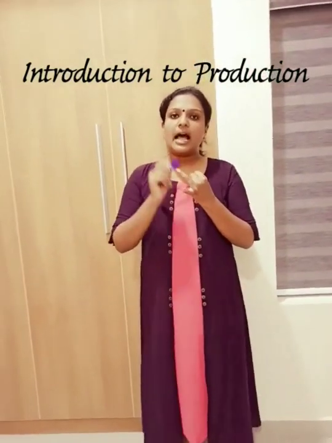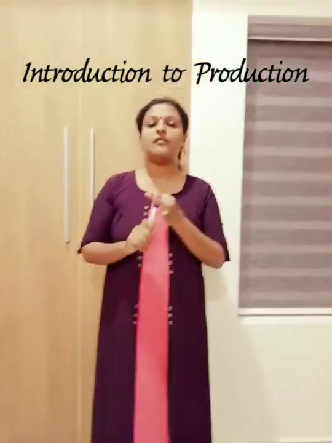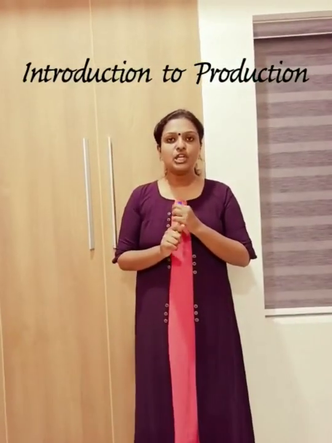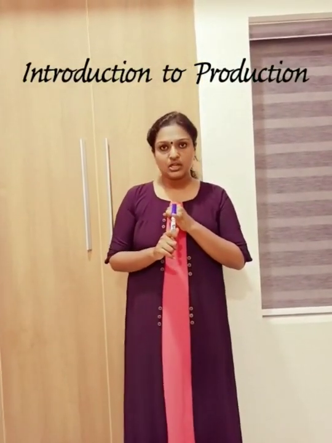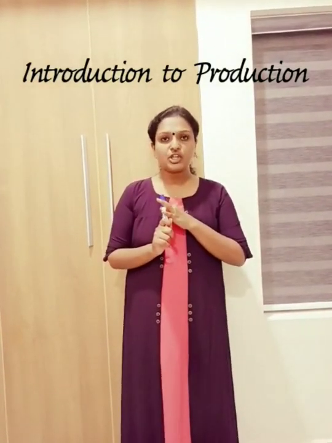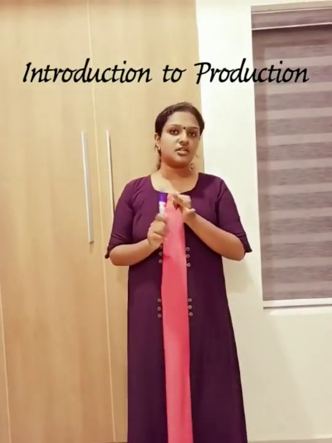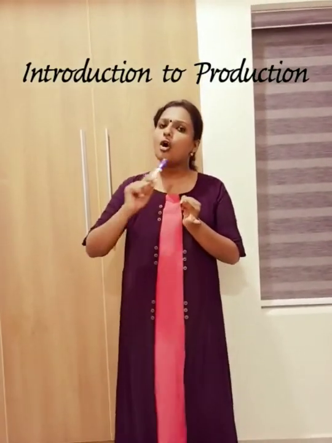And long run production function means here all the factors are variable. Okay, that means the fixed factor as well as the variable factors can be changed. So in short run production function, only variable factors change. But in long run production function, both variable factors and fixed factors change. That is, all the factors of production change.